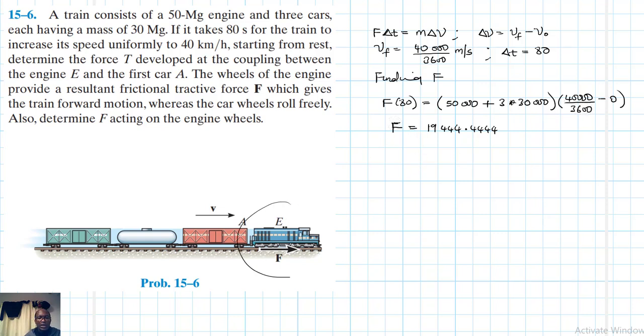So now let's isolate this part alone so that we work on that coupling force.